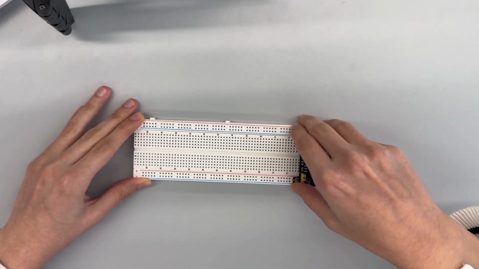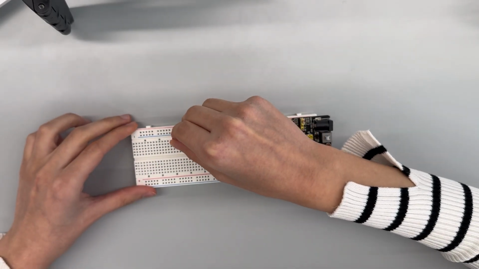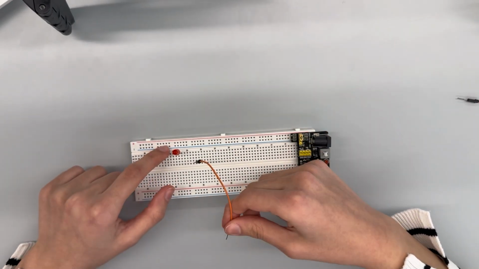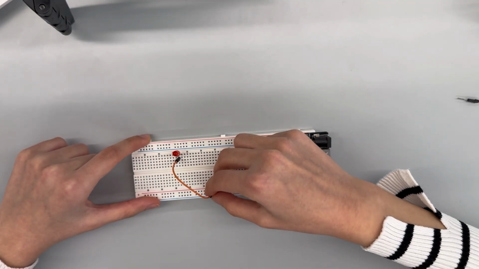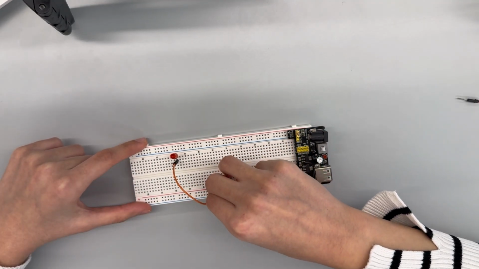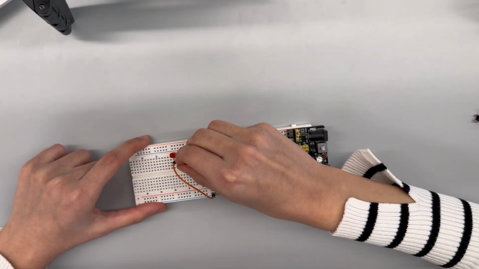First, I connect the power supply. It provides voltage to the entire circuit. Without a power source, current cannot flow, so this is the starting point of the system. Next, I connect the LED, which represents the output of the OR gate.